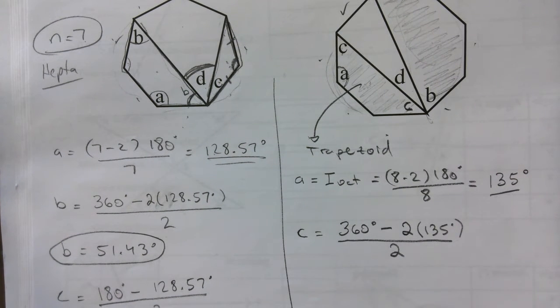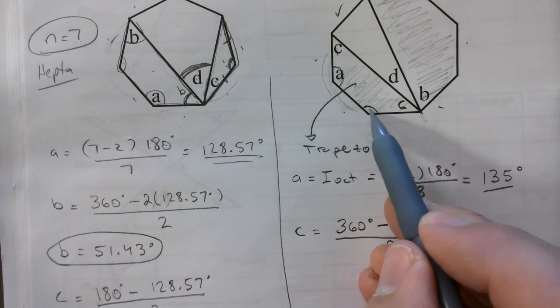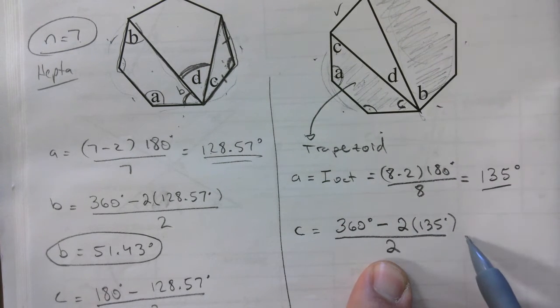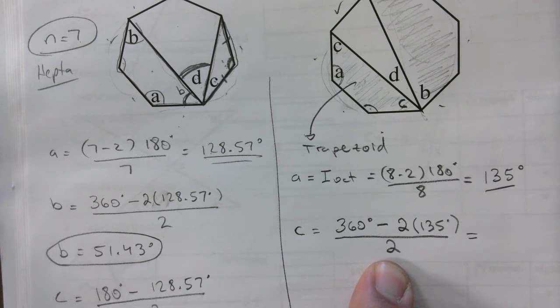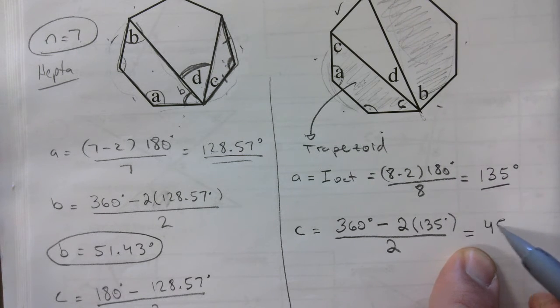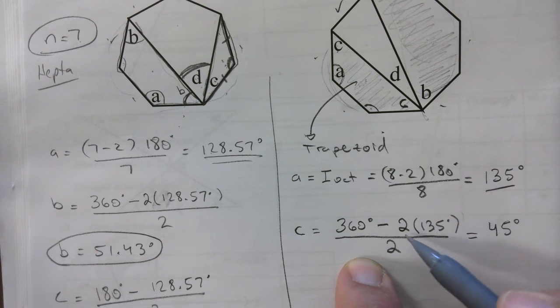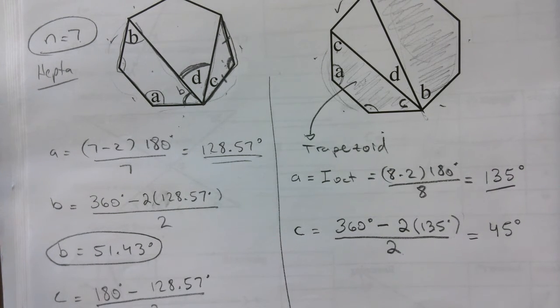So you take 360 for the trapezoid, take away 2 of those interior angles that are up here, right? 135, 135, take that away, and then split it in half. So it's 360 minus 270, basically there, right? Divided by 2, that's 45 degrees. You just have to be very careful to do the top first, and then divide by 2.